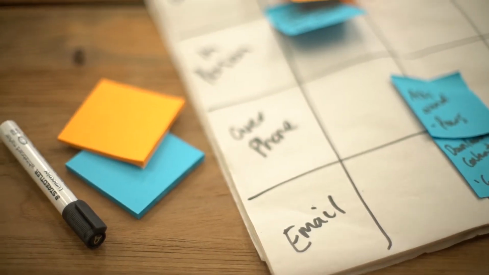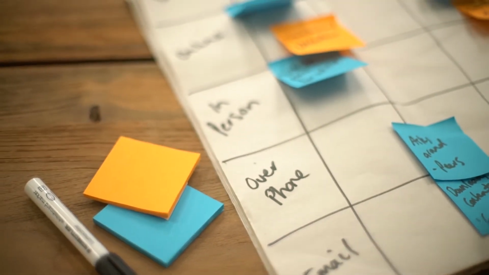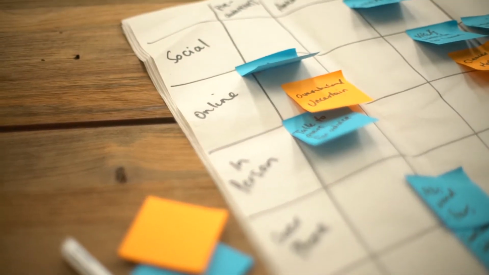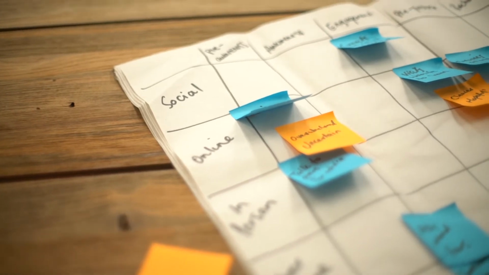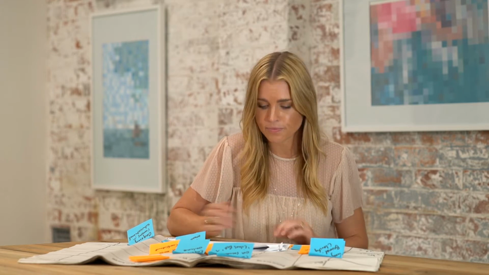And then down the side of the table, you want to include all the channels, so all the places that they might come in contact with or have an experience with your company. So social, online, in person, over the phone, email, things like that. It might be slightly different depending on your company.